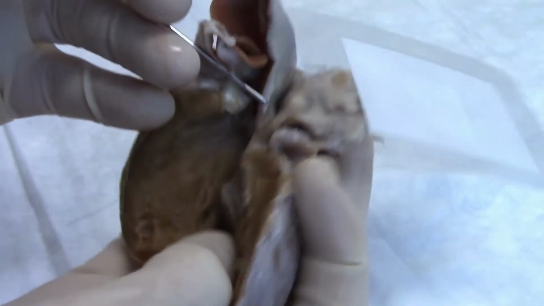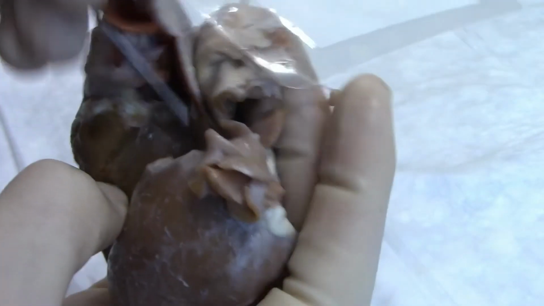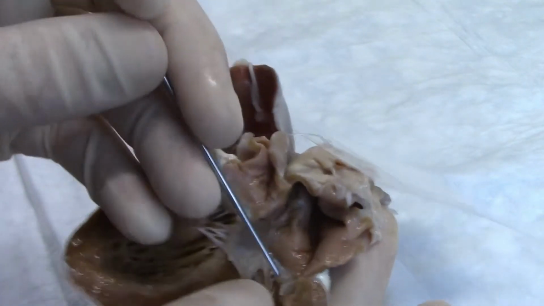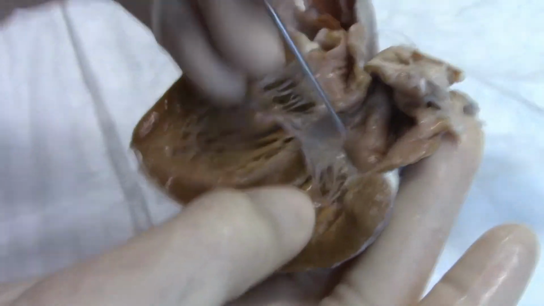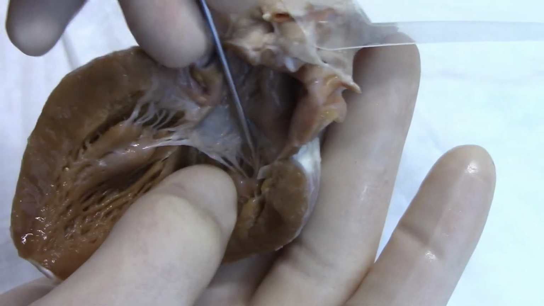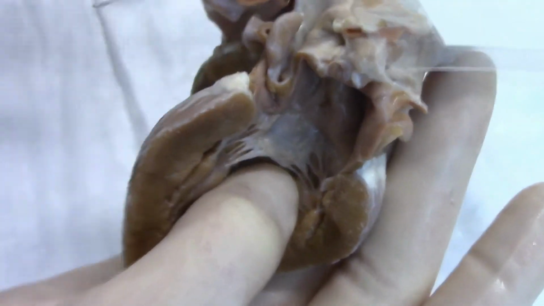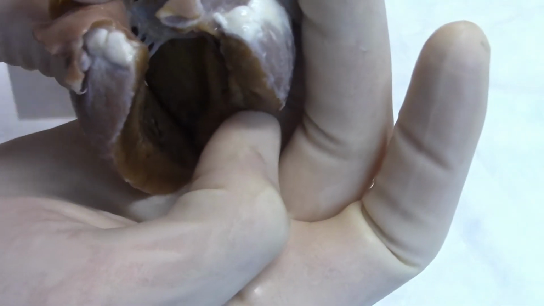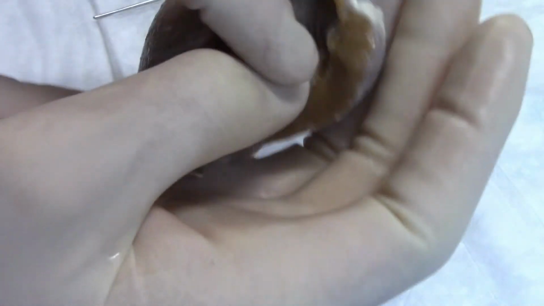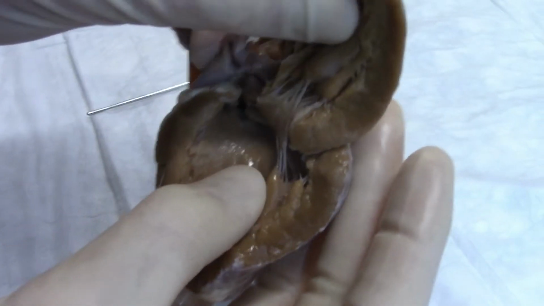In this heart, the posterior leaflet is not as well appreciated. If we look back here at the left AV valve, a portion of it's been cut away, but we can see here the posterior leaflet, or the mural leaflet of the mitral valve. And then if we try to look en face at this valve, we can see that it opens in a bifoliate fashion, as opposed to the tricuspid valve.